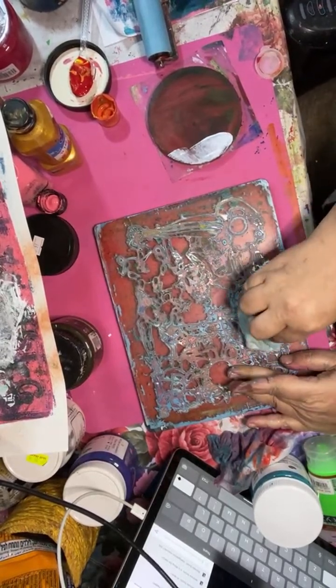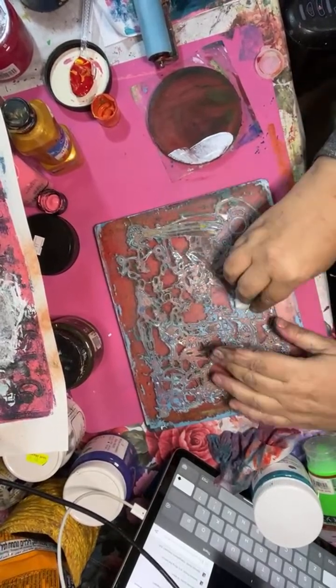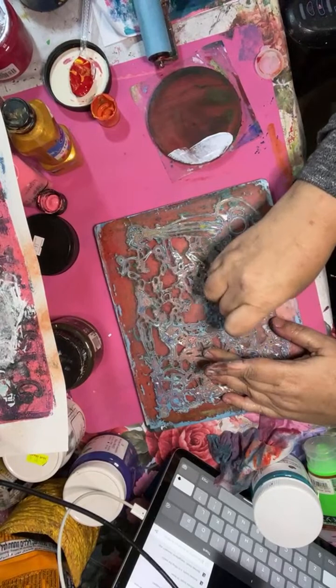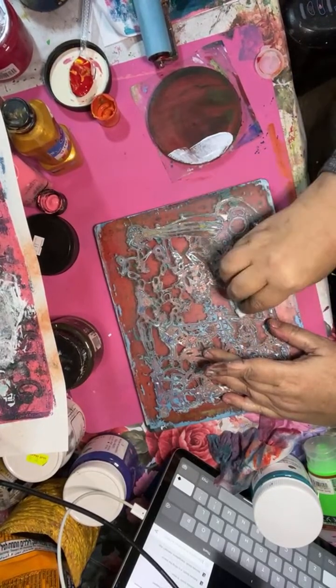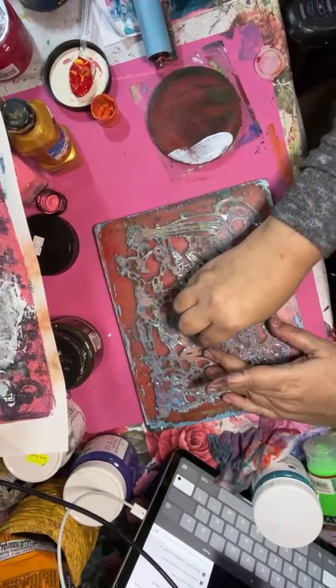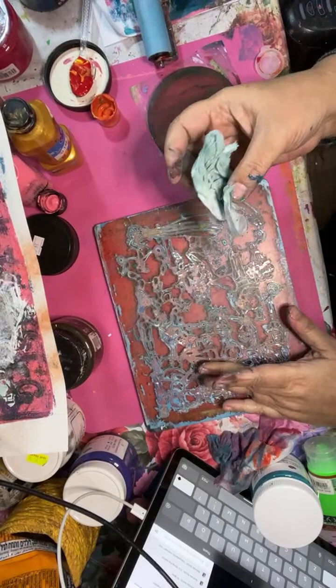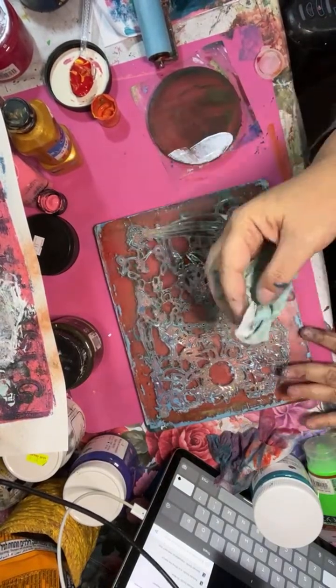So at least you can achieve more definition on the figures if you have more definition like that. You take off the paint in between. Another, I tell it twice or thrice.